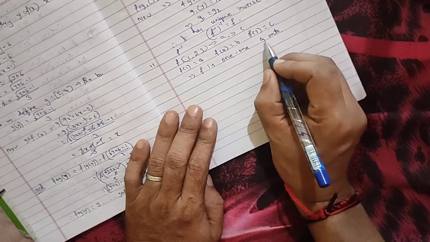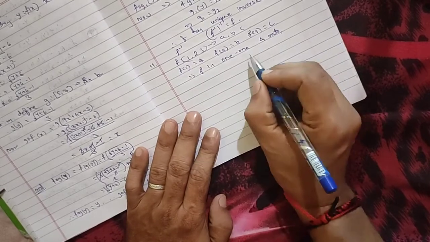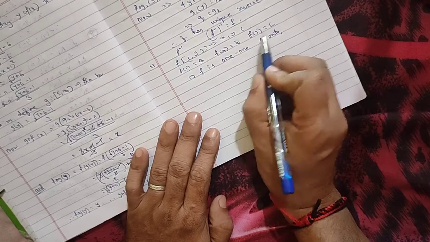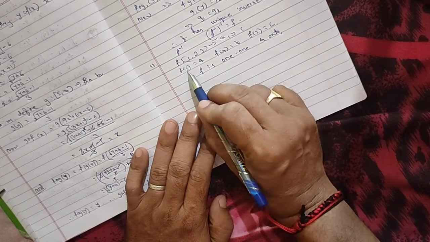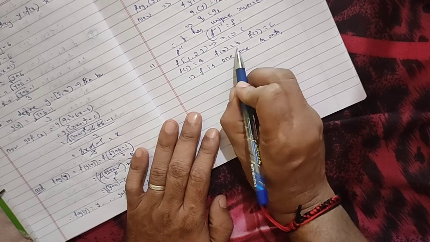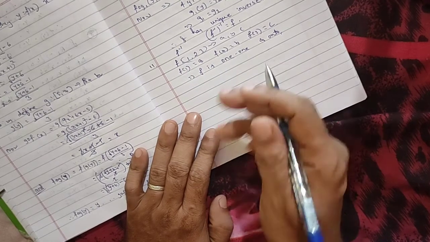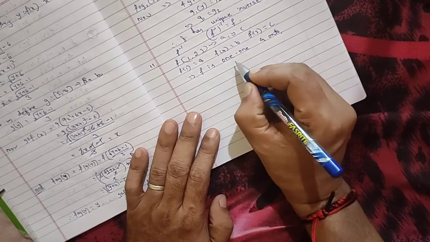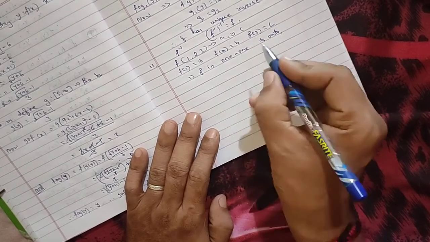So f is 1-1 and onto. When f is 1-1 and onto, you know that f(1) equals a, f(2) equals b and f(3) equals c. These are all different. So f(1) equals a and f(2) equals b, so it means x1 equals x2. So we are getting different things. Therefore, we can say it is a 1-1 and onto function.